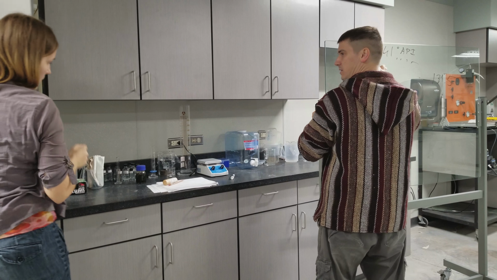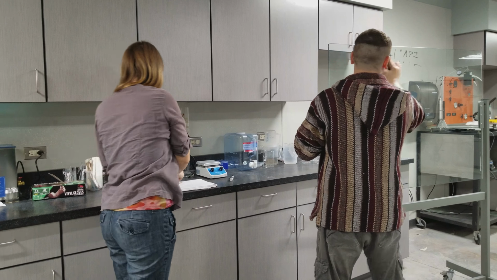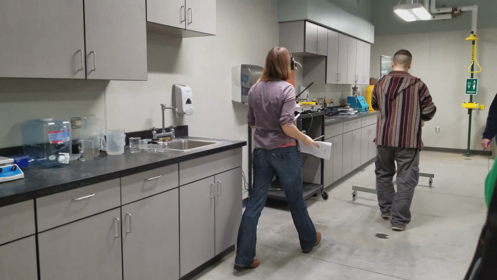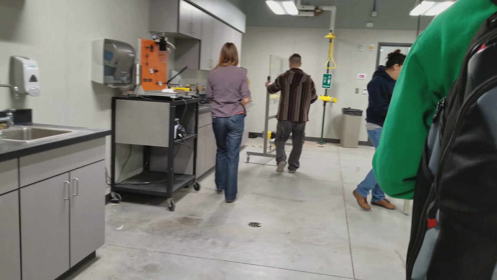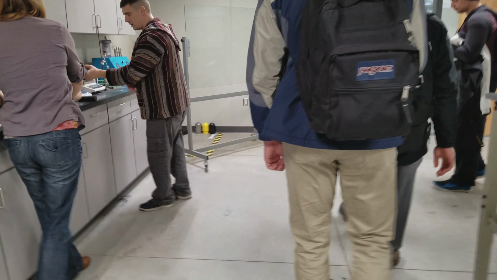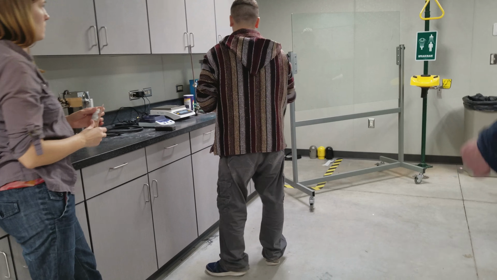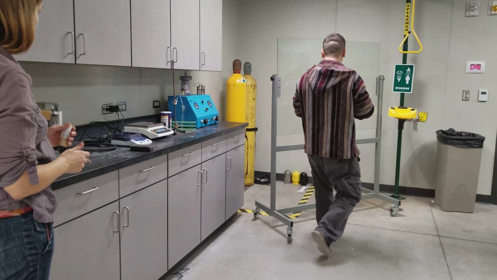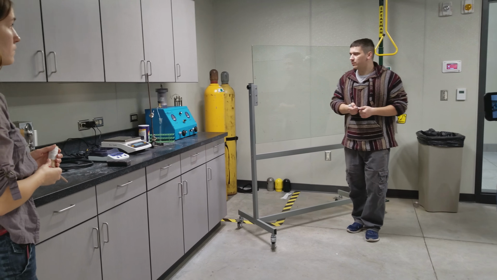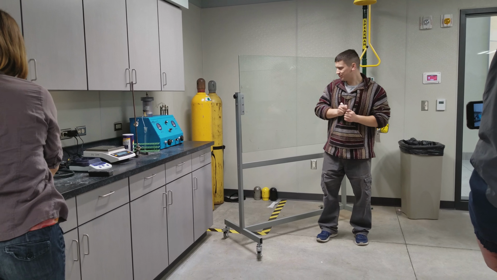Surface tension and capillary pressure. We have 2 more to go in this room. The next one up here is an apparatus for measuring capillary pressure.